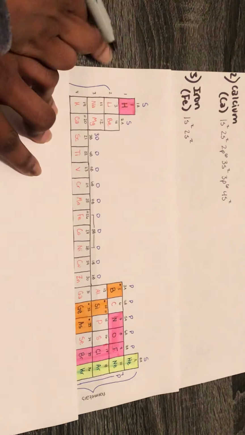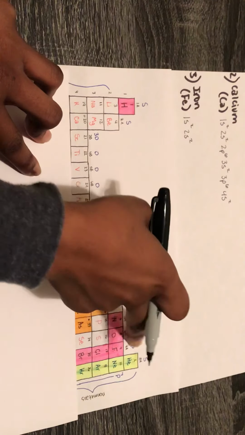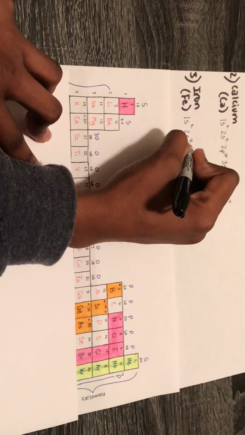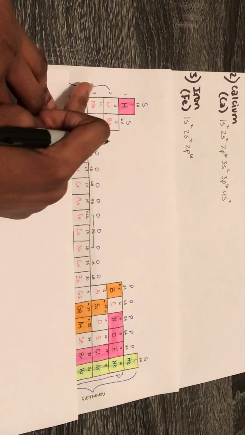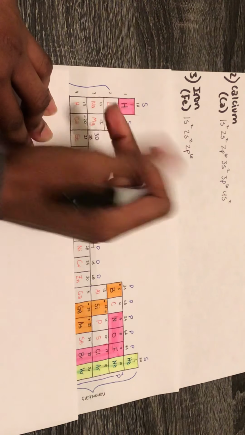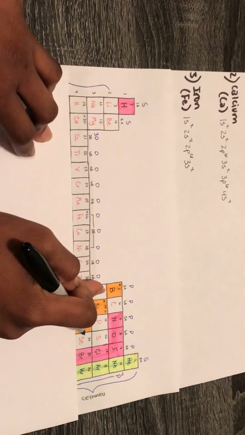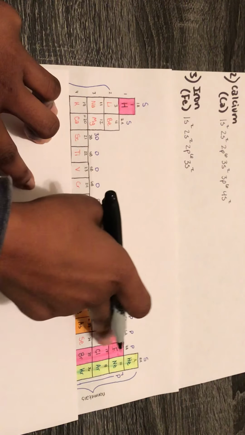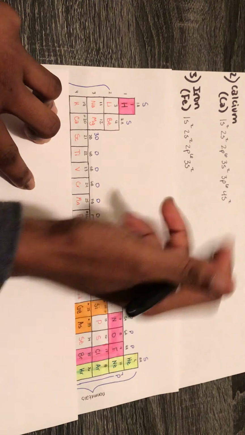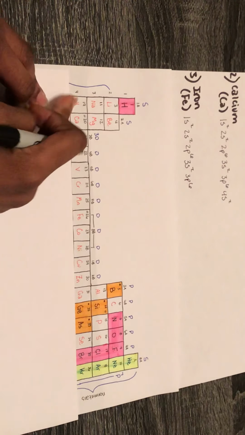Going across to the P's, 2p1, 2p2, 2p3, 2p4, 2p5, 2p6. Come down to the 3's. 3s1, 3s2. Go over to the P's. 3p1, 3p2, 3p3, 3p4, 3p5, 3p6. Then you go down to the 4's.